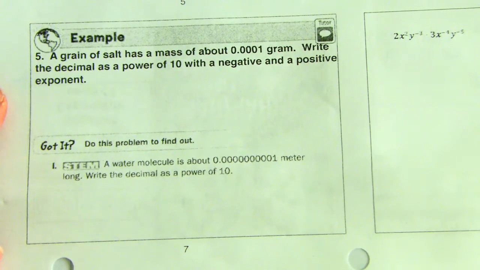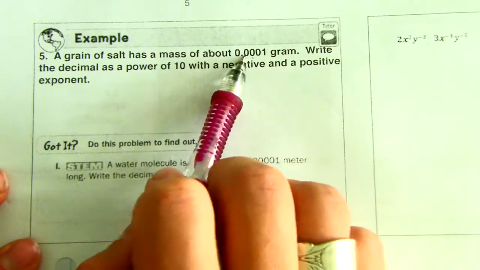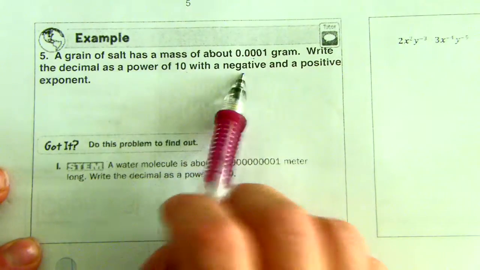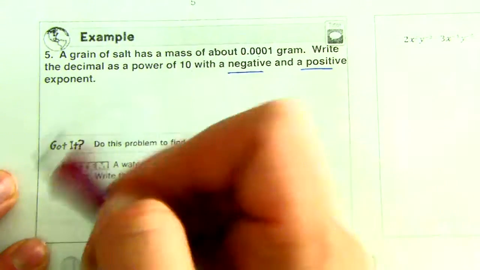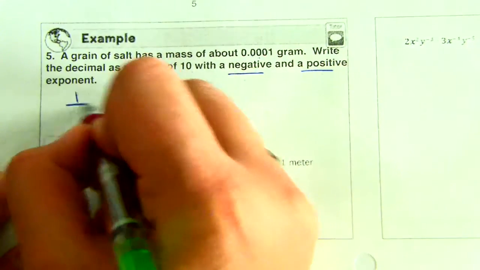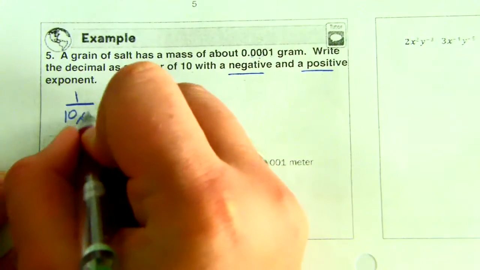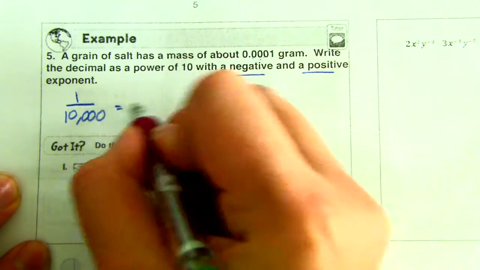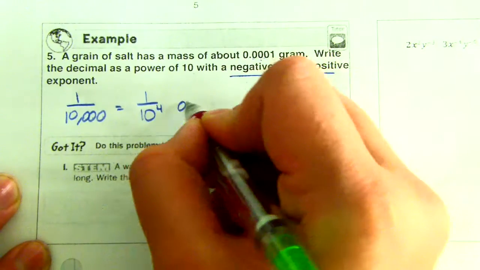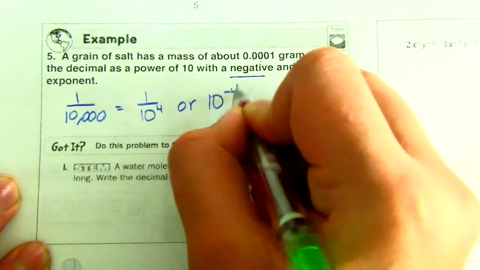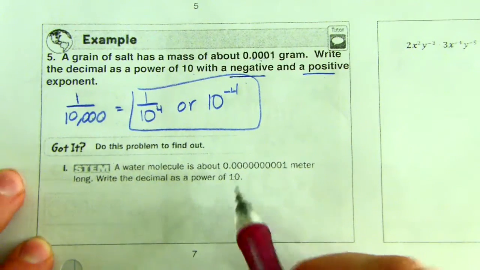Here we have some decimals. They want us to use the powers of 10. So it has a mass of, it's very, very light. Write the decimal as a power of 10 with a negative and a positive exponent. So this, I'm going to write it as a fraction, because this is a small number, 1 over, not tenth, hundredth, thousandth, 10,000. So 1 over 10,000, which is 1 over 10 to the how many zeros? 1, 2, 3, 4. 10 to the fourth. There's our positive. To make them negative, we move them. There we have it.